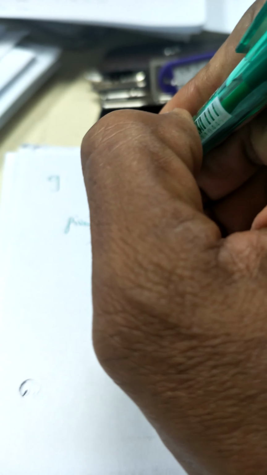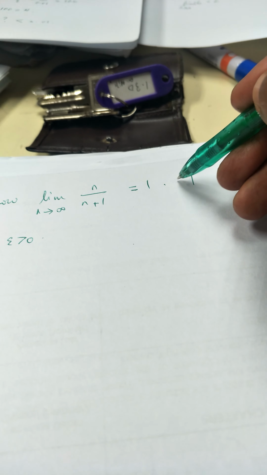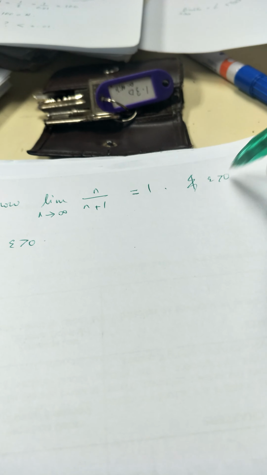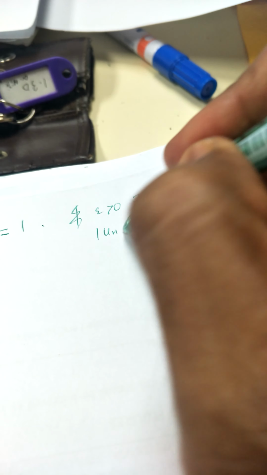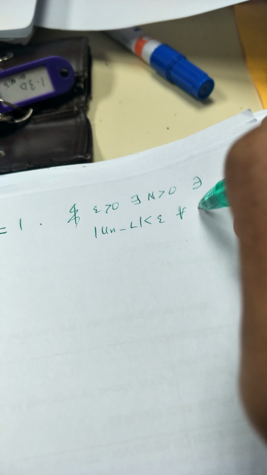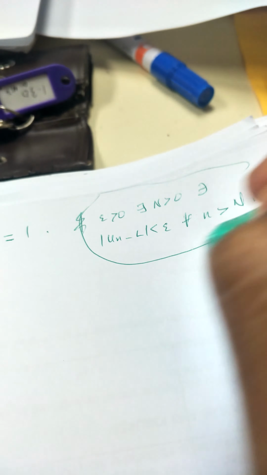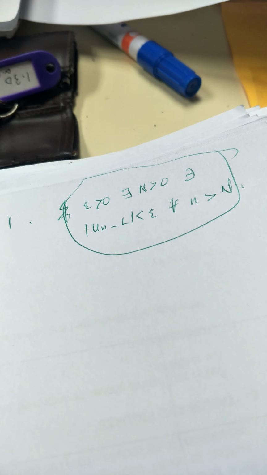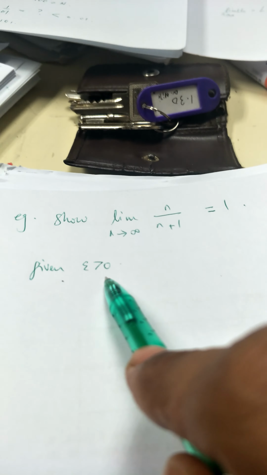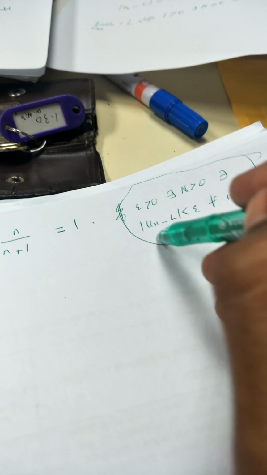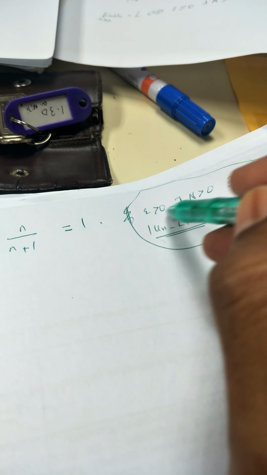Now, given epsilon positive, remember that for the definition, we need to find N positive such that |u_n minus L| is less than epsilon for all n greater than N. This is the definition. Don't forget those things. Now to prove this, given epsilon positive, we need to show that it is less than epsilon. So we begin from there.